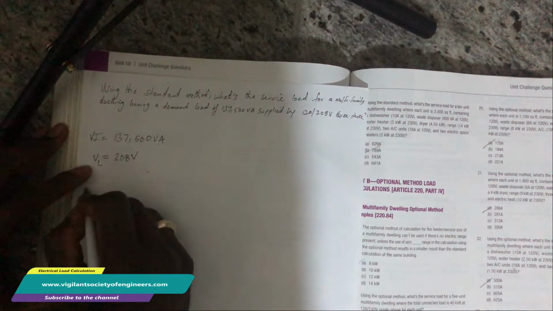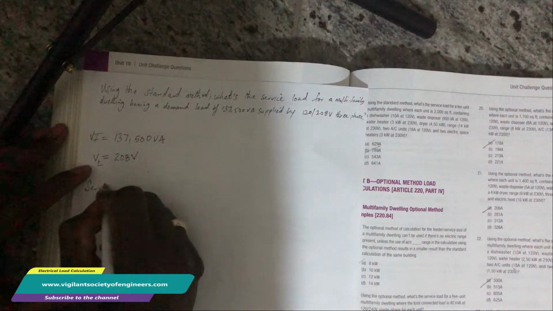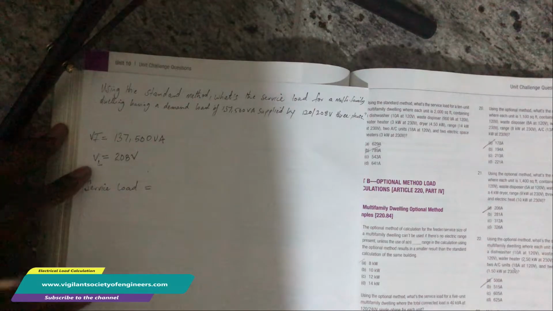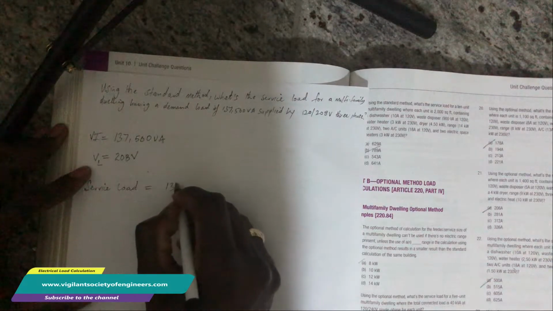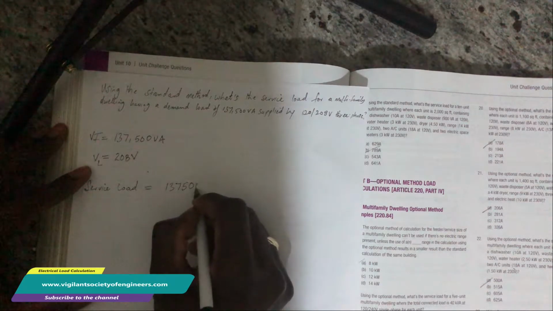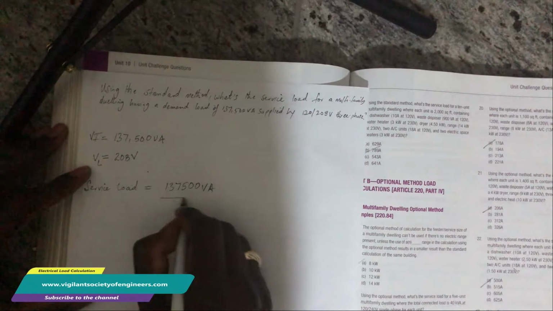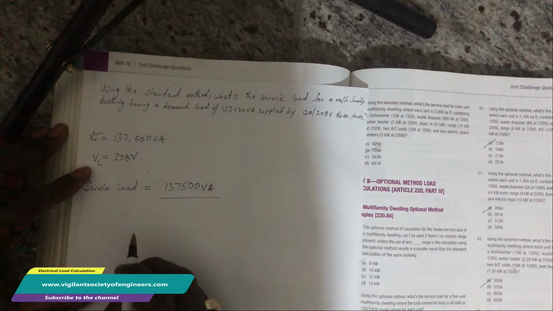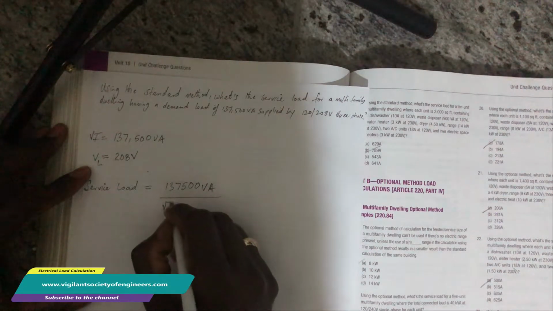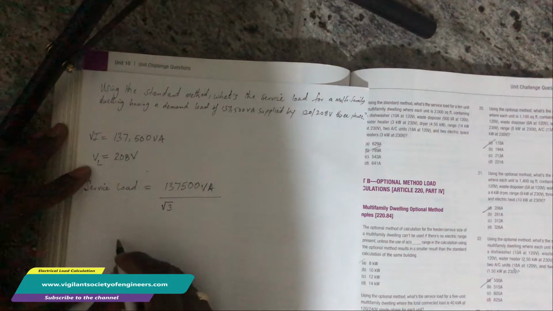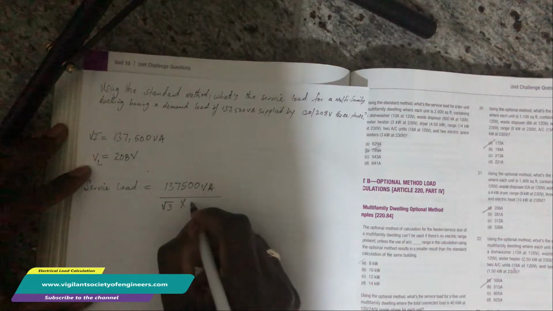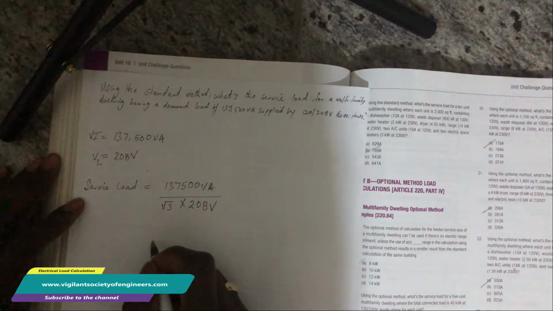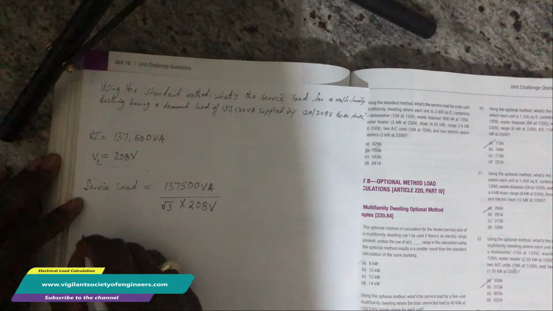The service load is equal to 137,500 VA divided by, remember this is a 3-phase, so we have to divide it by root 3, times 208 volts.